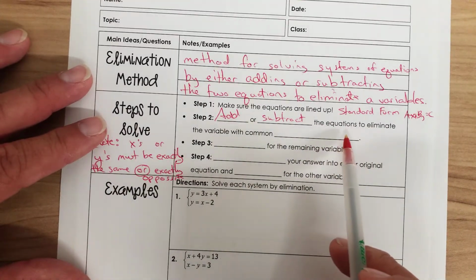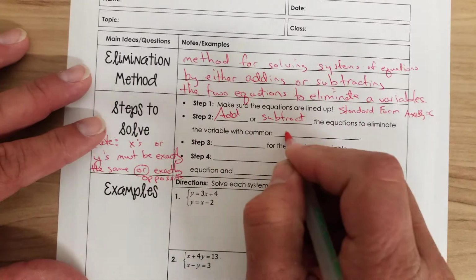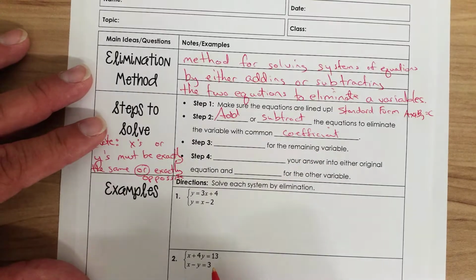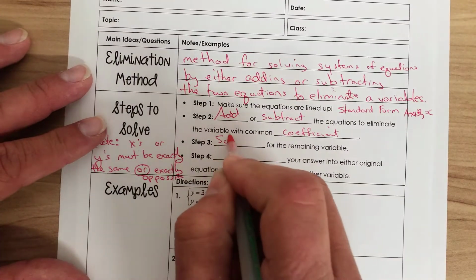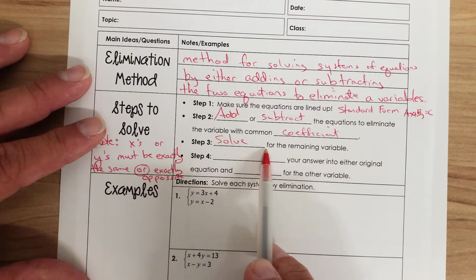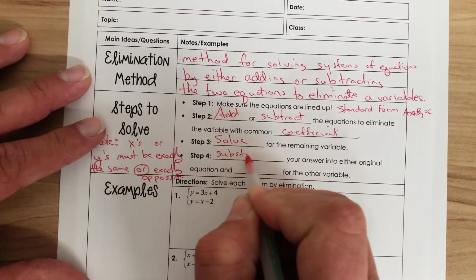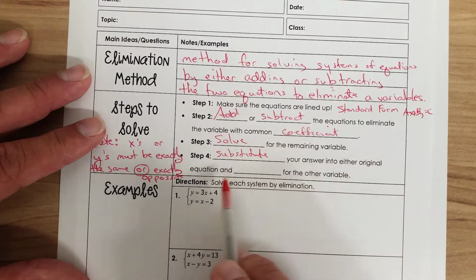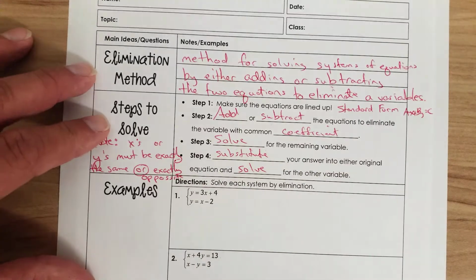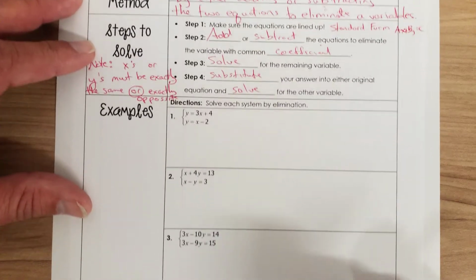If you have that, then you're going to decide whether to add or subtract the two equations. And when you do that, you need to choose the operation that would eliminate the variable with the common coefficient, the number in front, the X's or the Y's. Once you do that, after you add or subtract the two equations, you're going to eliminate one of the variables. You're going to solve for whatever variable's left. When you get that, then you will substitute your answer into either original equation and solve for the other variable. That probably does not make any sense. So let's see a problem and I'll show you what I'm talking about.